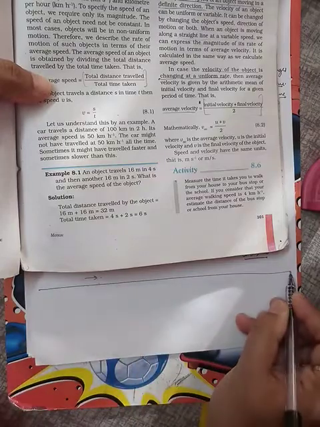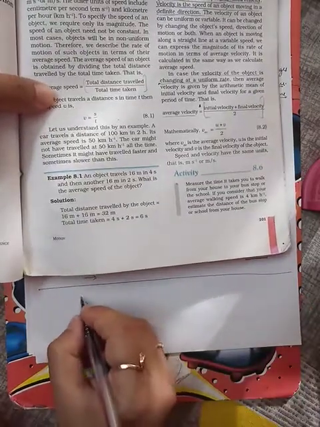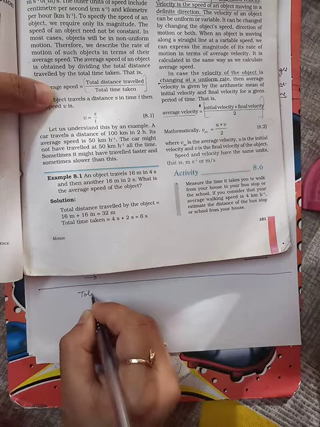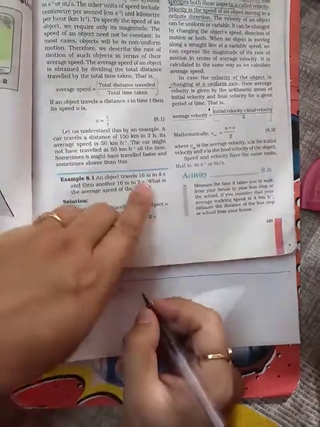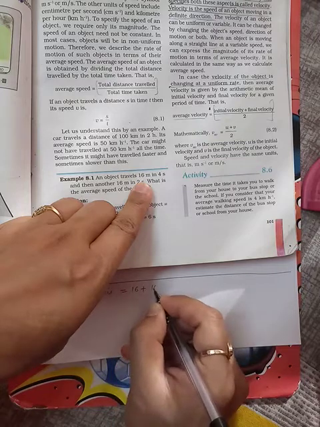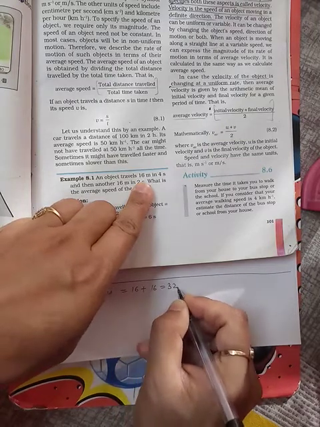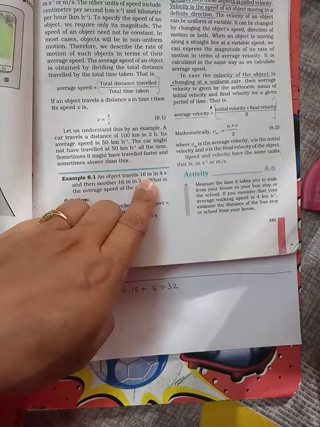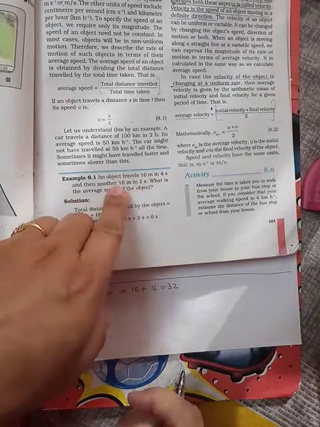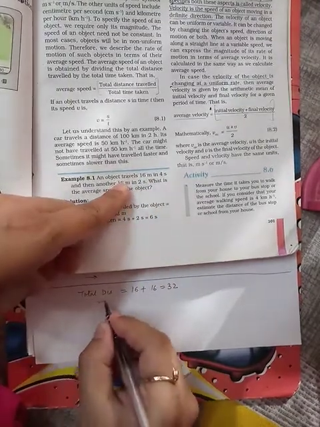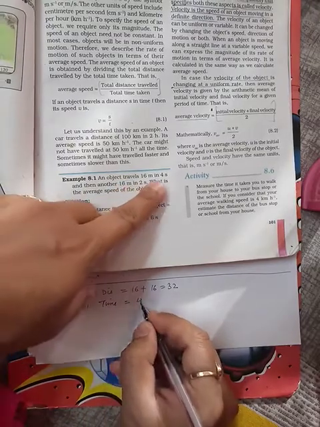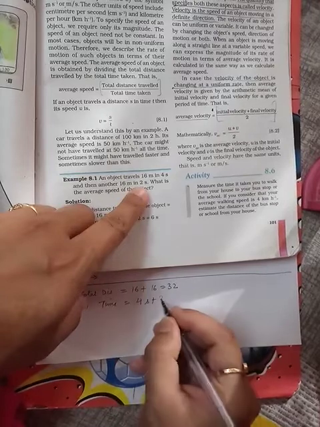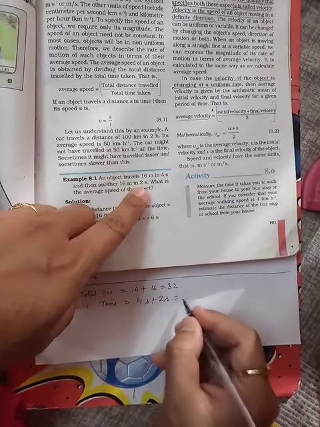So we can solve it like this. Total distance in this case will be 16 plus 16, that is 32. This is very simple. And then what is the total time? Total time will be 4 seconds plus 2 seconds, 4 plus 2 is 6.